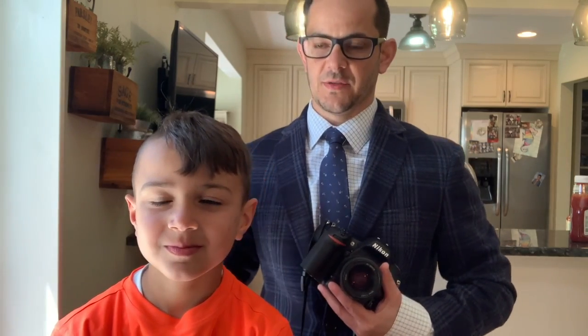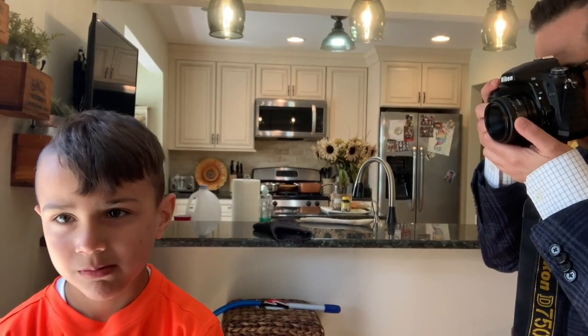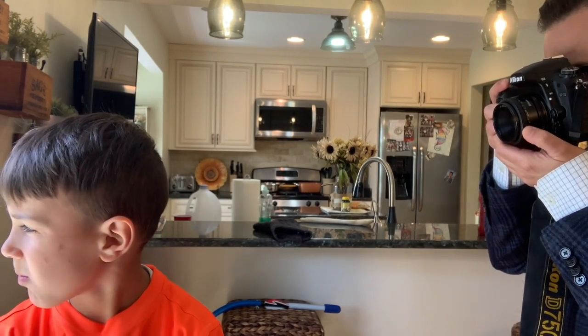I'm at a 50 millimeter fixed lens. And Rocco, you have been voluntold to be the subject. Okay, so this is Rocco. Say hi, Rocco. Hi. All right, and we're going to show a couple different ways that we can get these pictures by the window. First, I'm going to stand over here and take a picture facing the window, and we're going to see how that comes out. Rocco, look here.